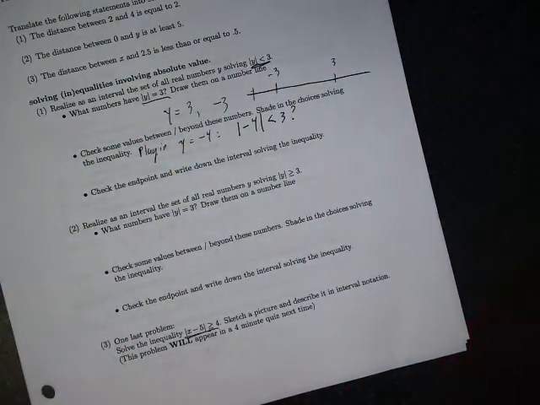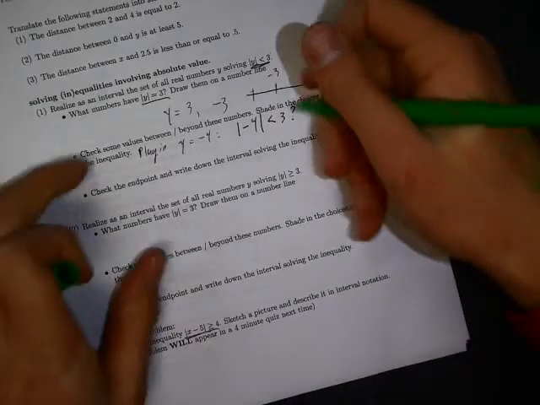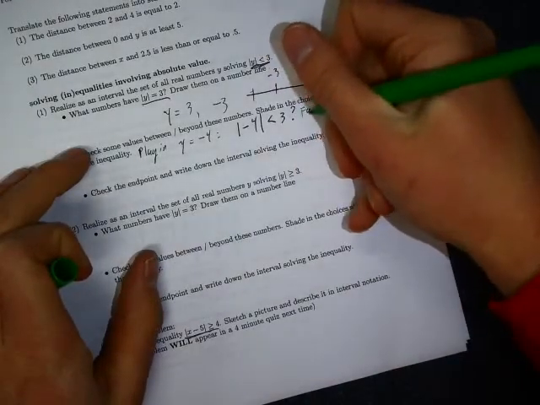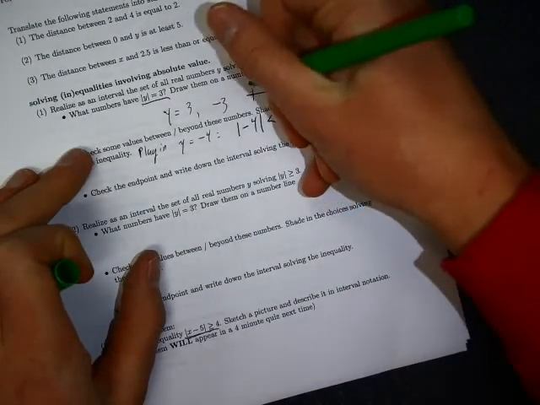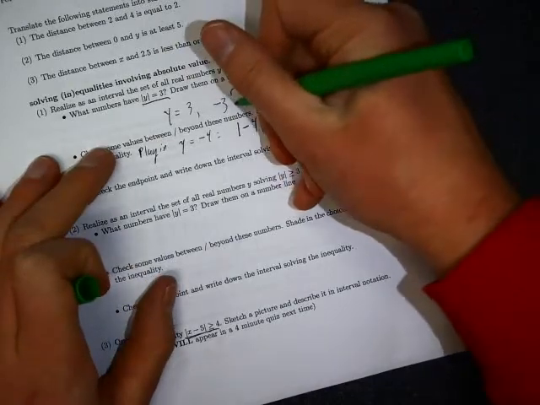So there's what you get. Absolute value of negative 4 is less than 3. What's the absolute value of negative 4? 4. Is 4 less than 3? No. So is that true or false? Okay. So that tells you something. That tells you none of these are in the solution set.